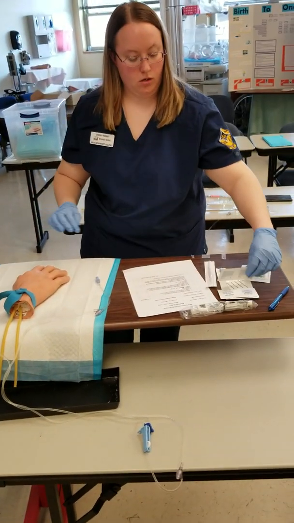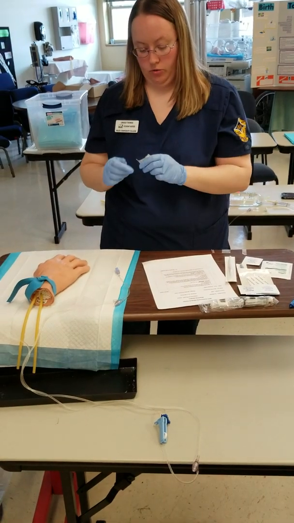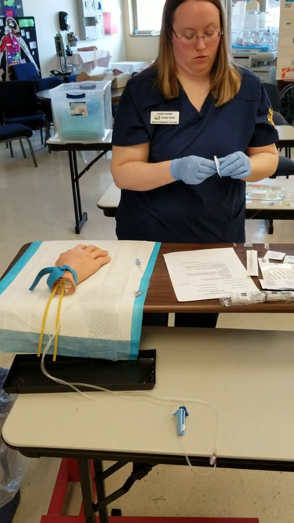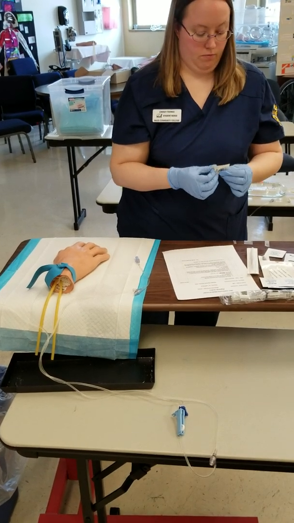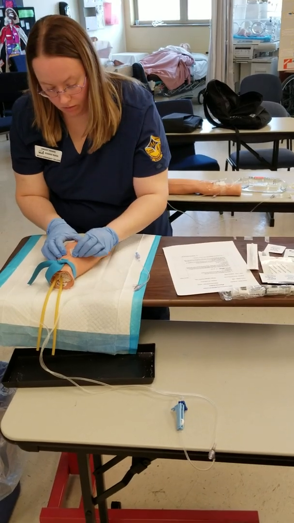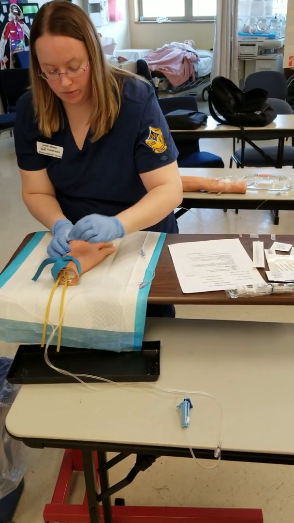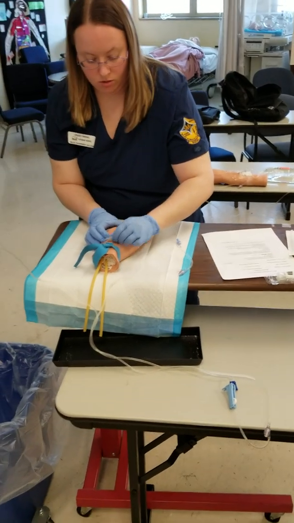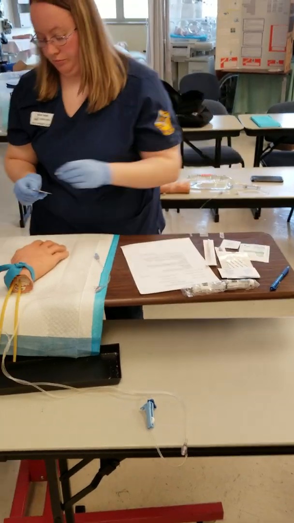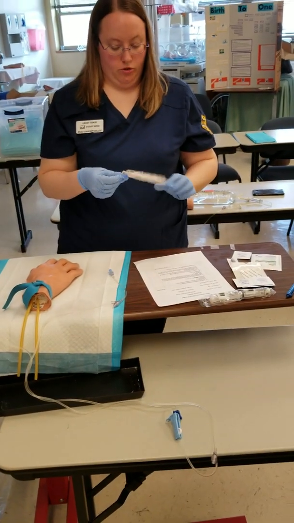And then I will use an alcohol swab to swab the area. Going to swab in a circle and then go up the vein. And then I'll give that enough time to dry.